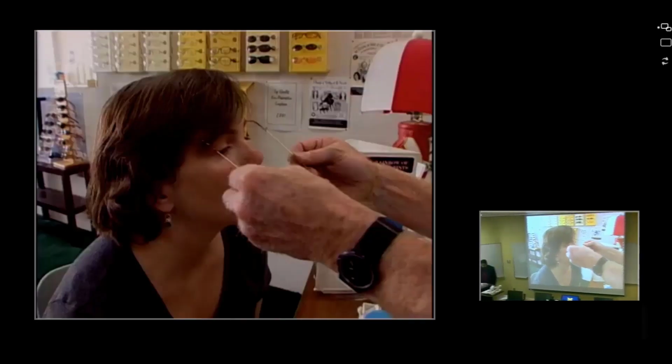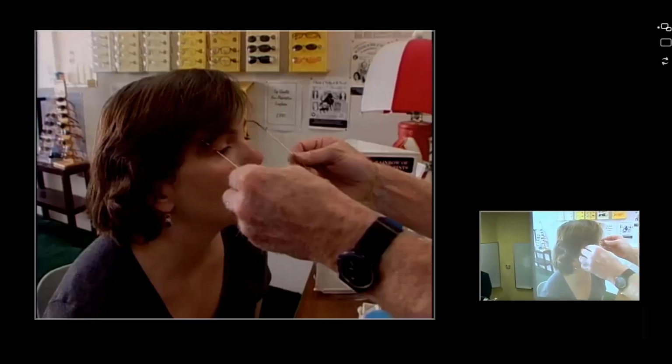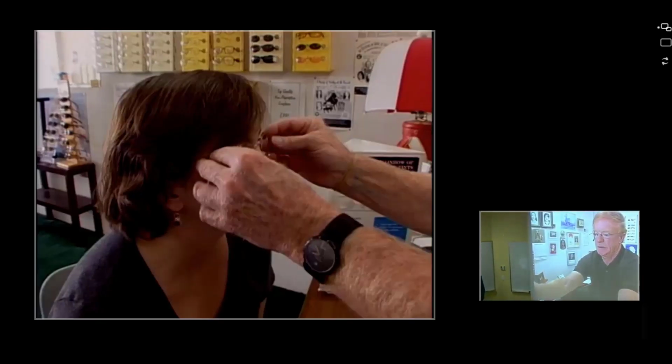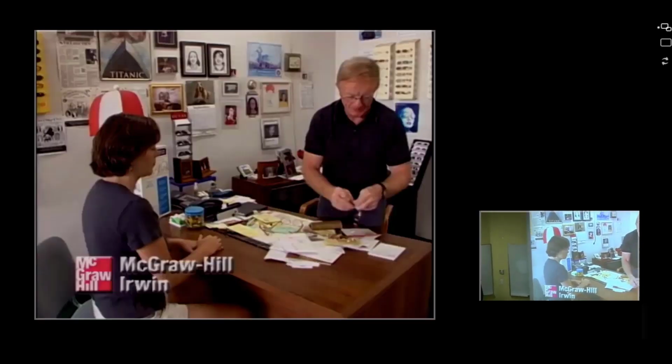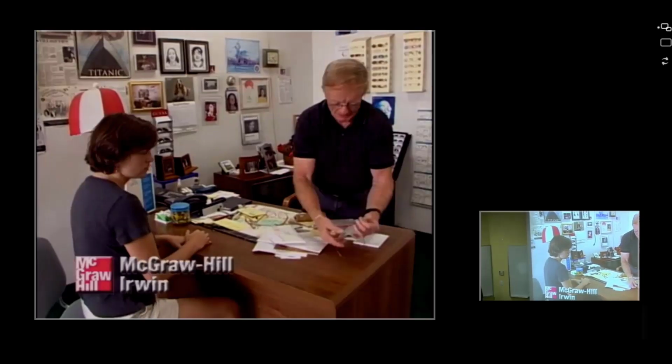Finally, he fine-tunes the fit of the frame to the size and shape of the client's head. Although many of these same steps go into the creation of every set of glasses, fitting the lens to the frame and the frame to the customer is unique every time.